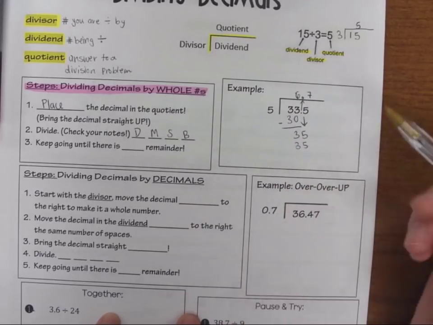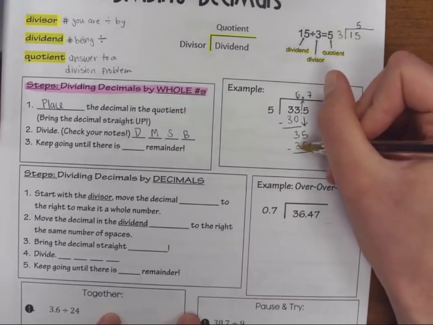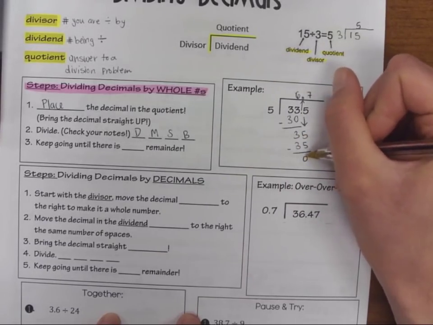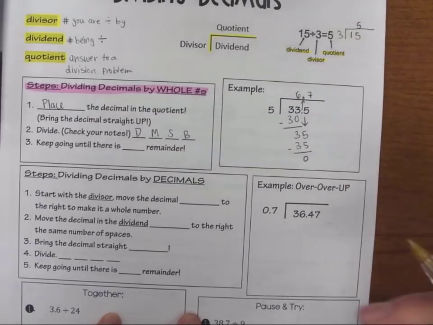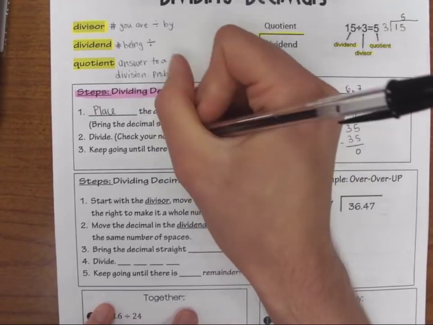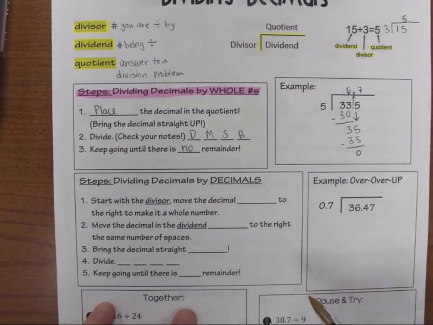I've multiplied those together to get 35. Now I'm ready to subtract. 35 take away 35 is 0. And then I have nothing left to bring down. So I have gone all the way until I have no remainder. When we're dividing with decimals, you will never have a remainder, which is pretty cool. And we'll see how that can work in just a minute on the next one.